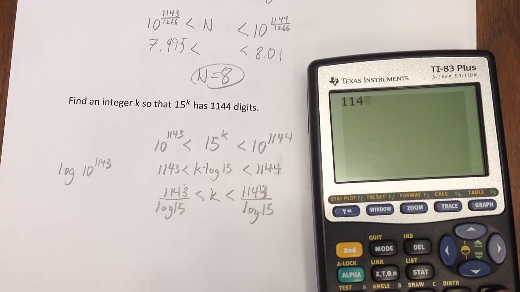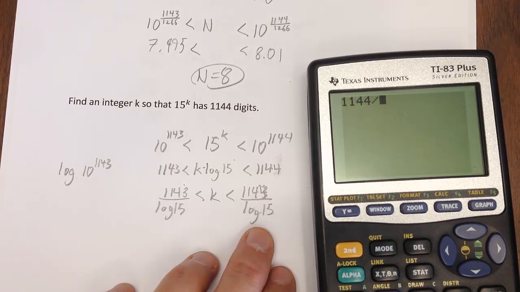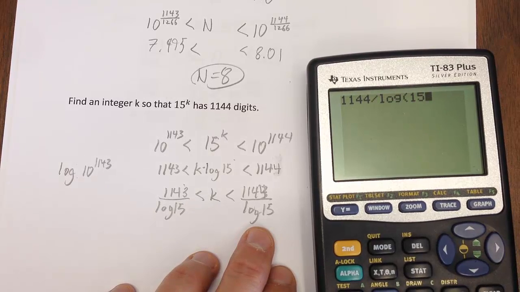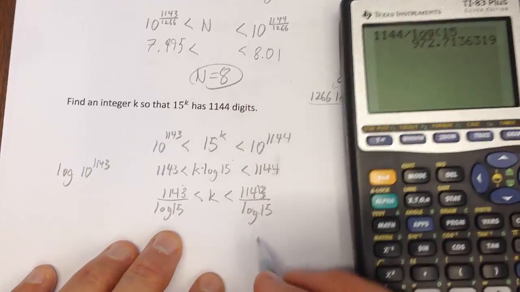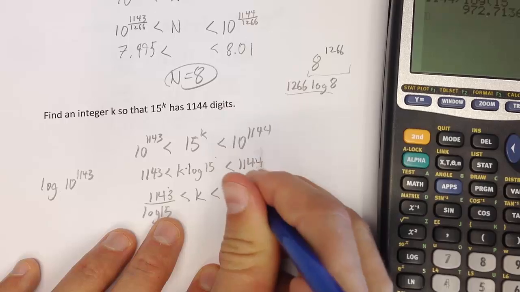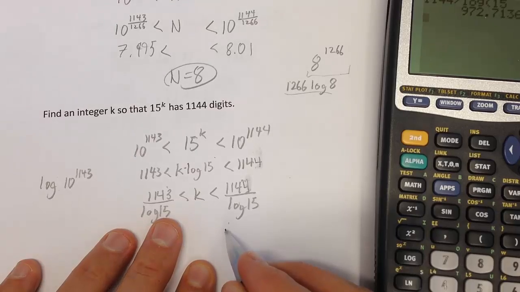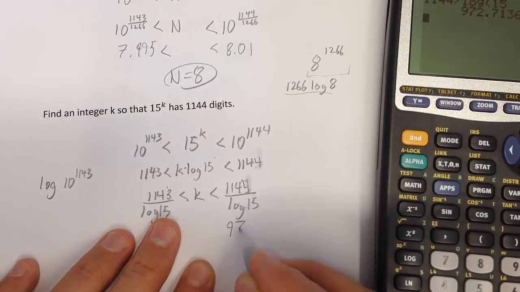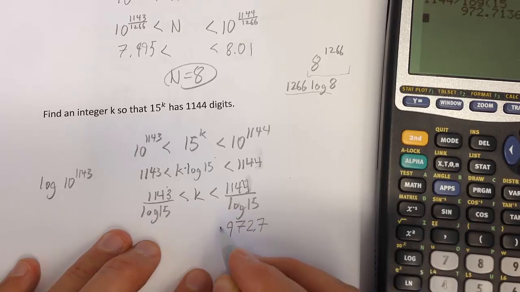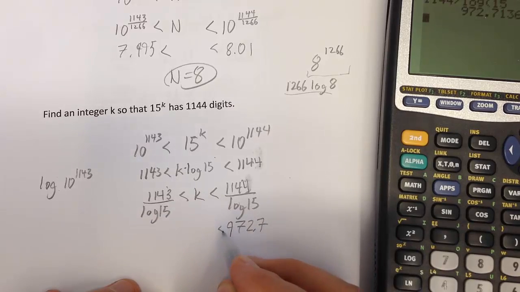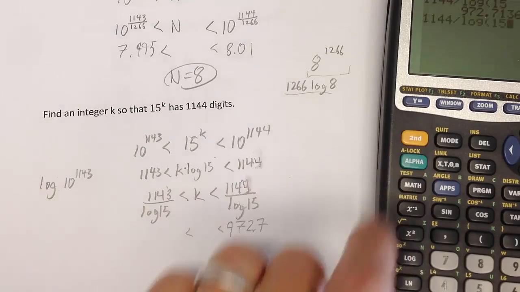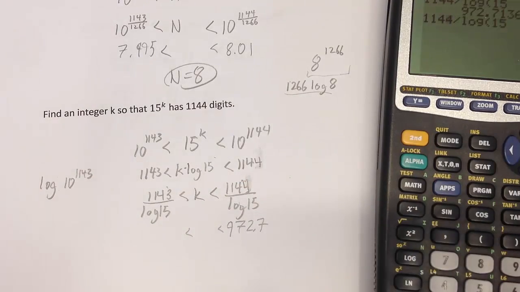Let's see what I need to do here. I need to do 1144 divided by log 15. That's 972.7. And then if I do the same thing with 1143, it's kind of handy that you don't actually have to put the right parentheses in these calculators to have it do the right calculation.